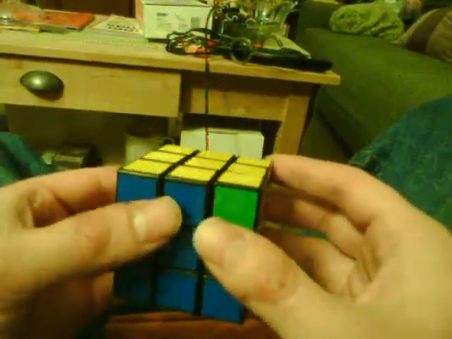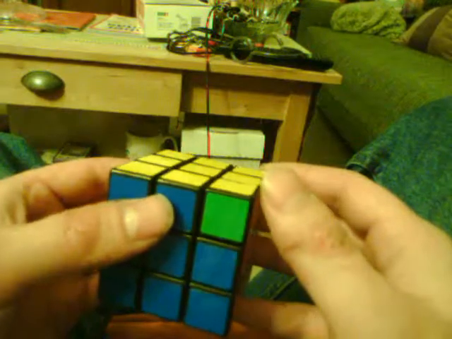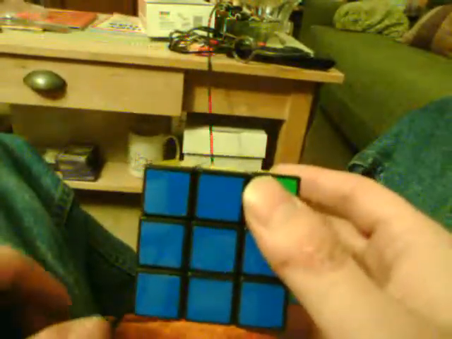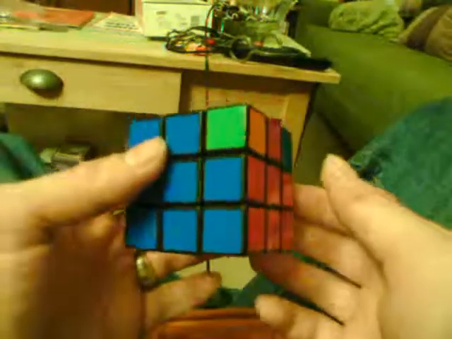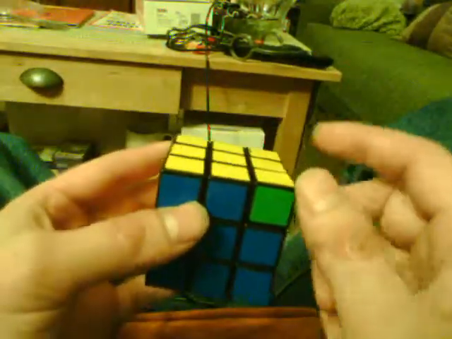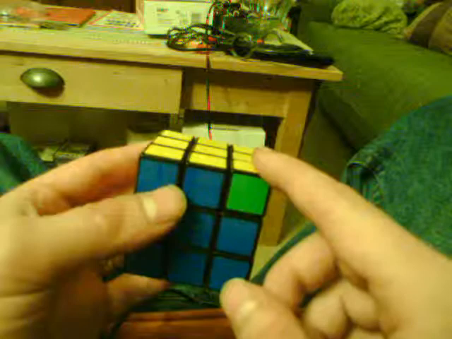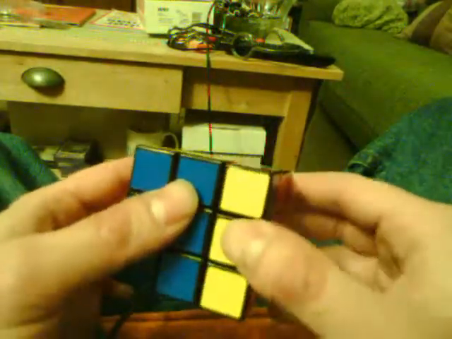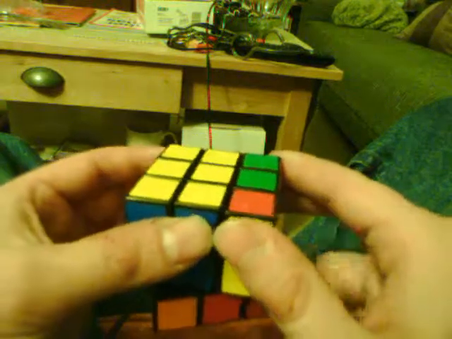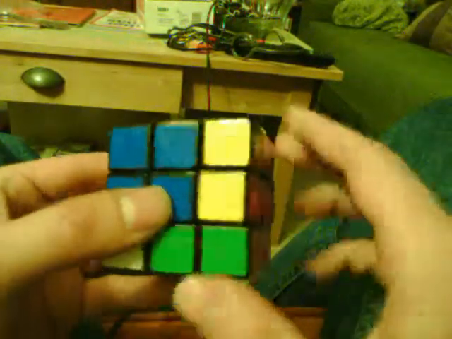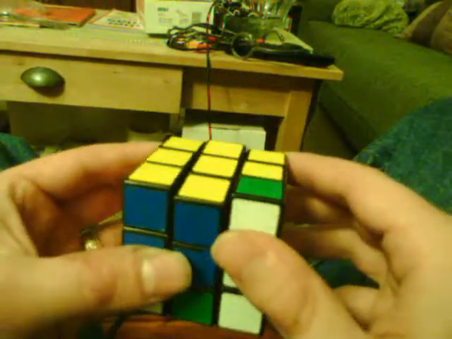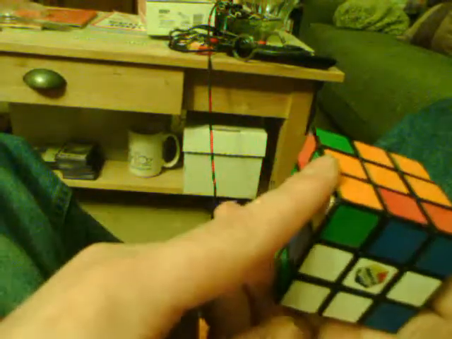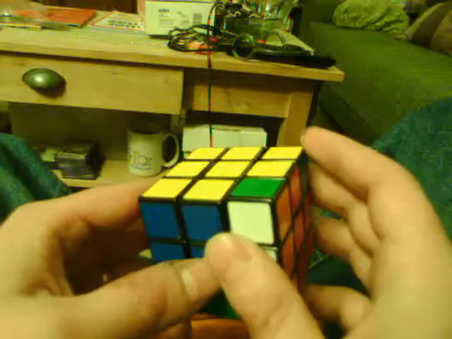So here's the algorithm now. If you just want the straight up algorithm, it's pretty nasty. So you're gonna put this piece down here. How are you gonna do that? You're gonna rotate it R inverse, then D2, then R. So now you've got that green, orange, yellow piece in that back corner.